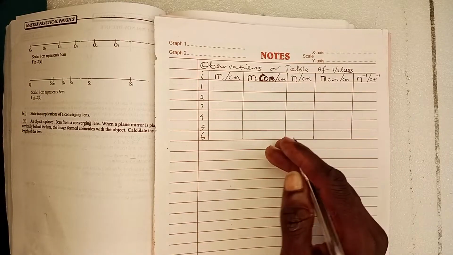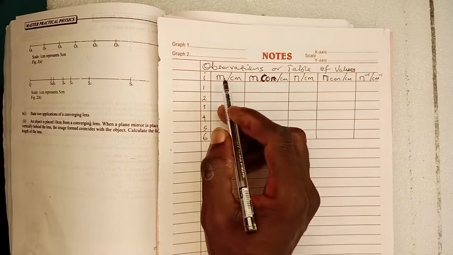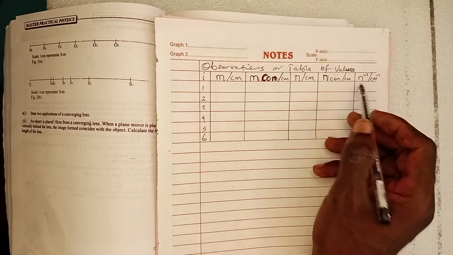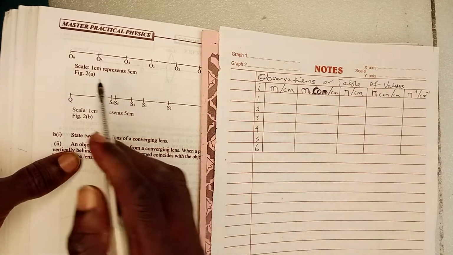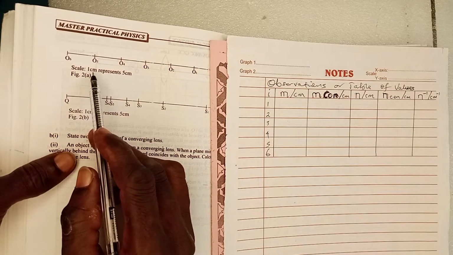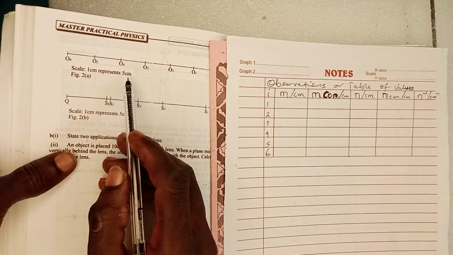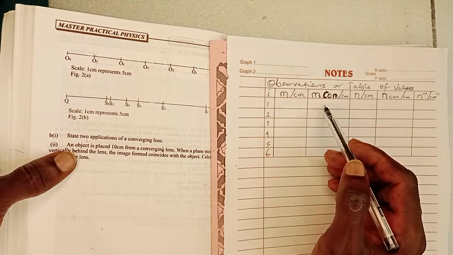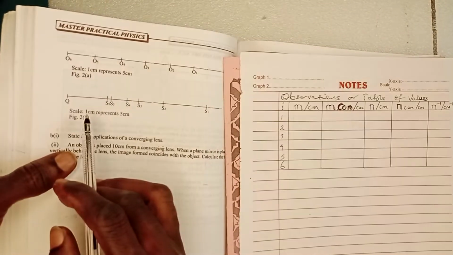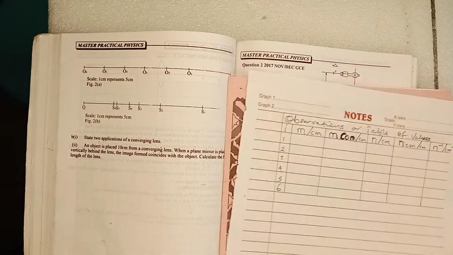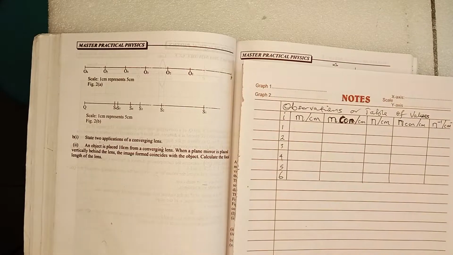So we are done generating our table of values. This is M convert, N convert, and then N inverse. Remember we're having M convert here because it says that 1 cm represents 5 cm. It means that for whatever we get here, we times it by 5 to put it here, and that's our M convert. Here, for whatever we get here, we times it by 5. We put a result here. So let's start the reading process.